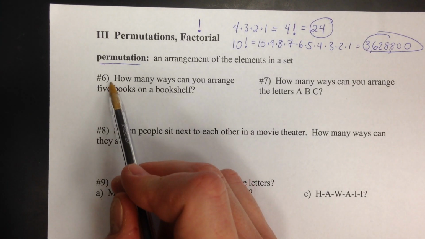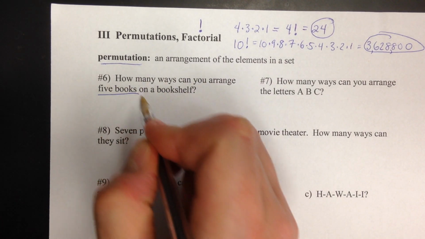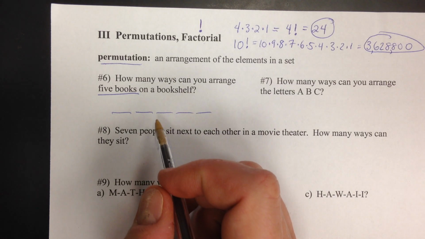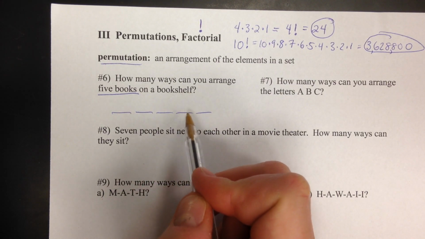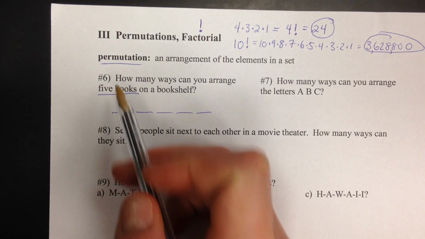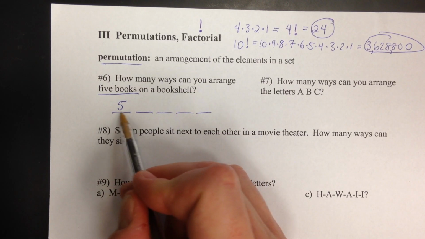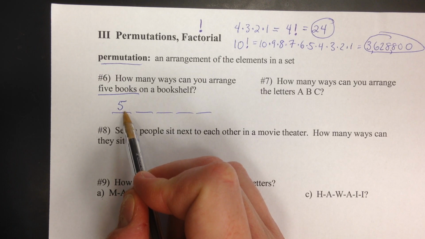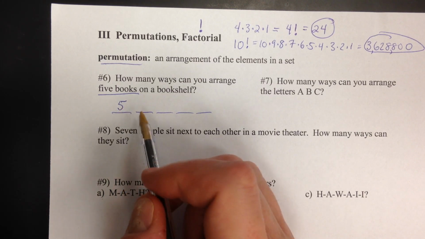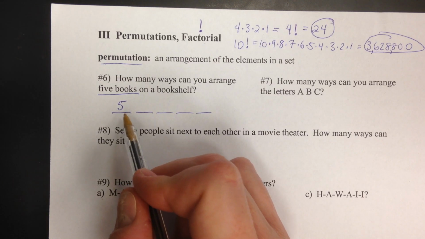Well, in number 6, how many ways can you arrange 5 books on a bookshelf? So on a bookshelf, we're going to have 5 spots, and we're going to have to make 5 choices here. Now, when we choose the first book, there are 5 ways we can choose it. So to get the first book, there are 5 ways to choose it. So let's say I make the choice and I put a book on this part of the shelf. Now when I go to put the next book on there, I don't have 5 choices anymore because one of them has already been used.